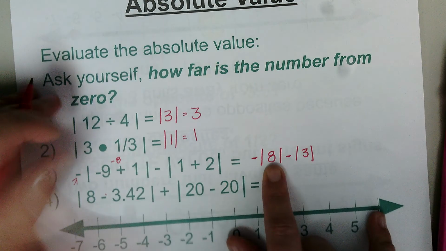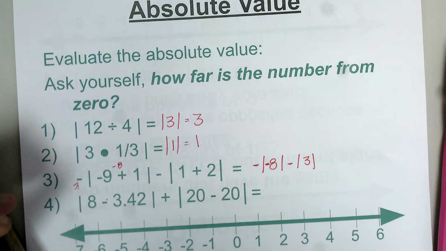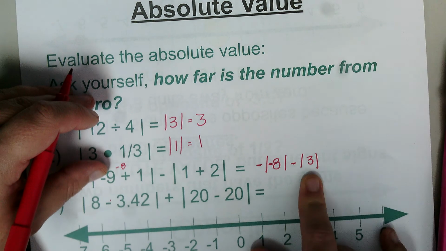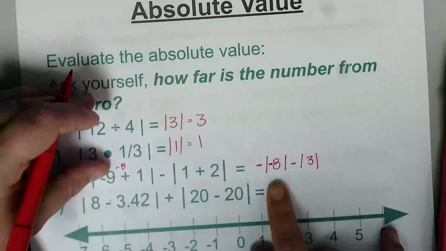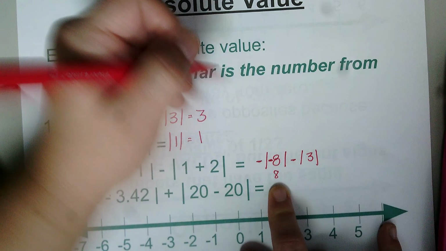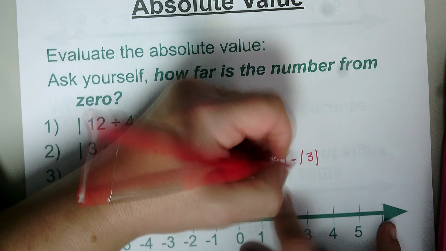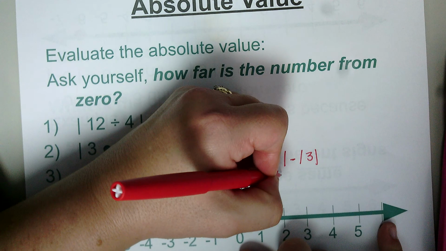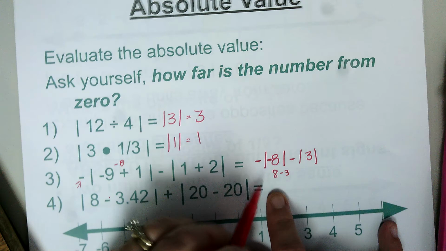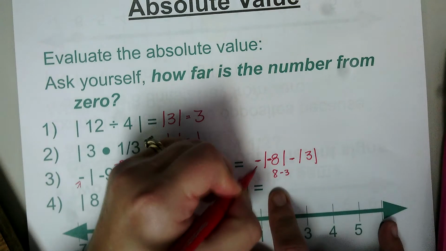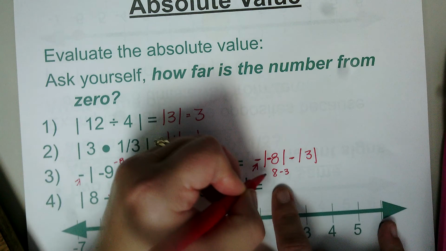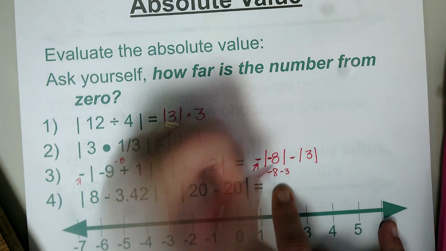All right, so we have the absolute value of -8 minus the absolute value of 3, all right? Well, this is crazy, but the absolute value of -8 is just 8, right? And then we have minus the absolute value of 3, which is 3. But we still have this negative sign. So if you see a negative sign on the outside of your absolute value, you actually have to bring that down. So that makes it negative again.